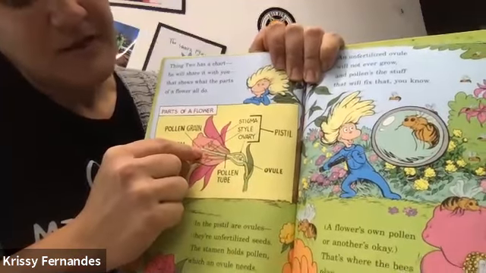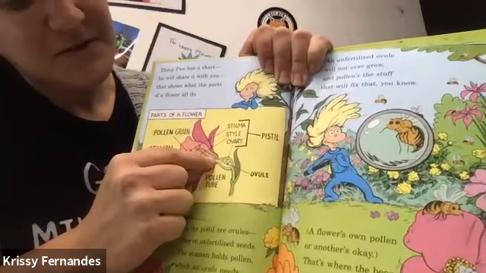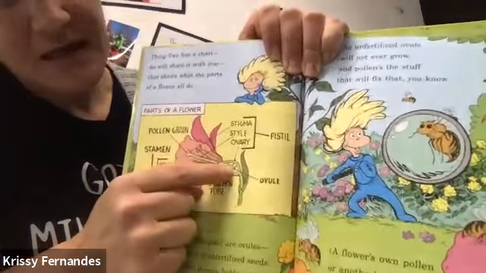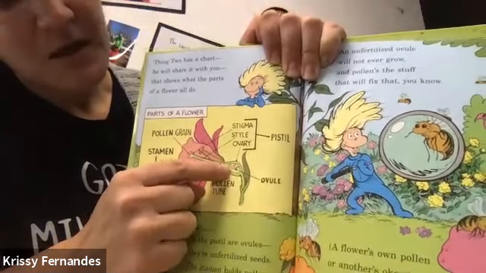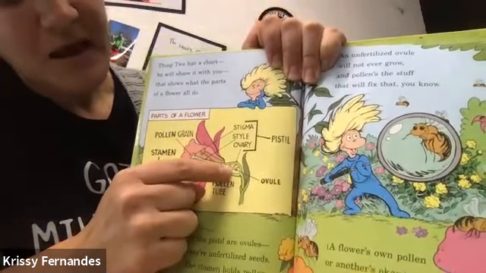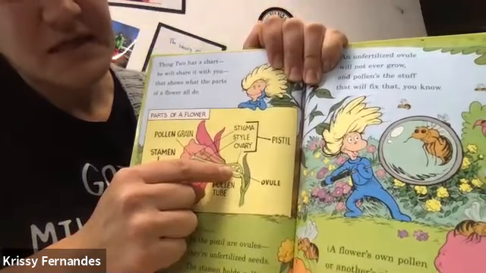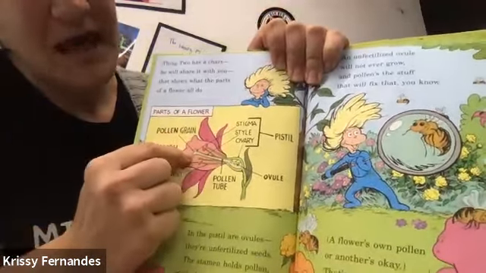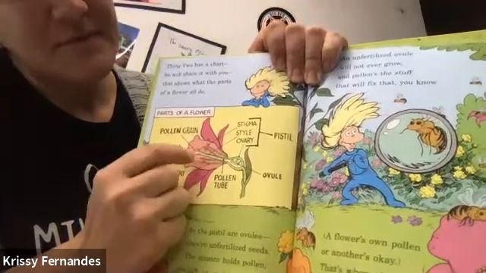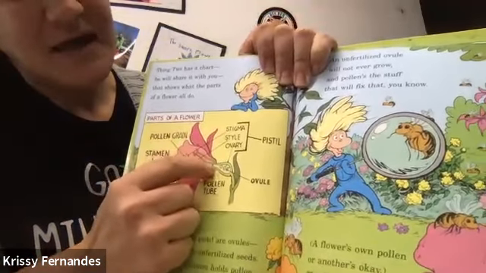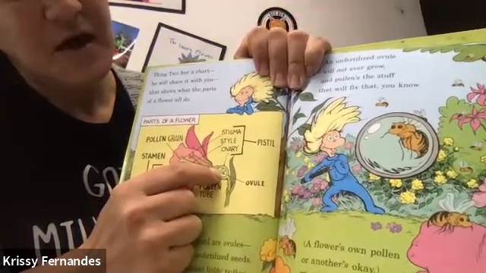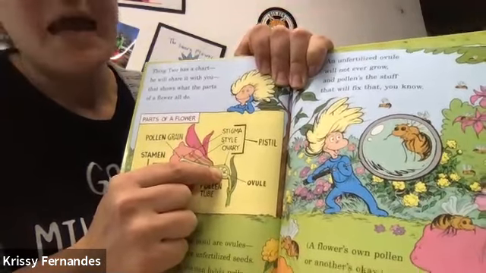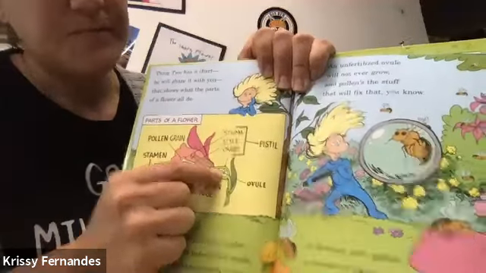If the pollen then travels down the pistil to the ovules, which are these tiny little round things at the bottom, those are the eggs. And those eggs will not produce seed unless they are fertilized by the pollen. So the pollen has to make it from the stamen to the pistil, travel down the pistil to the ovule, and that's how it fertilizes those eggs and the seed is grown, okay?